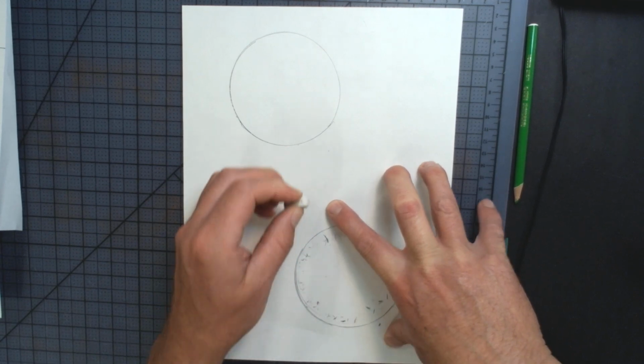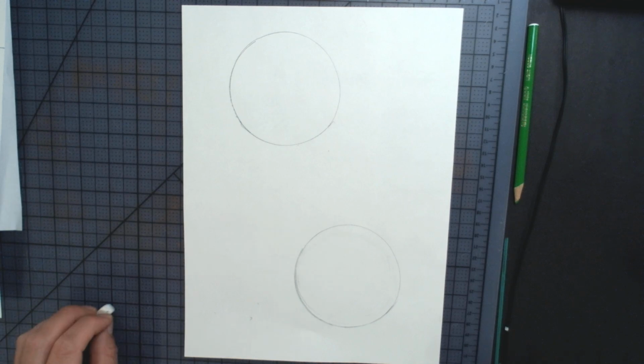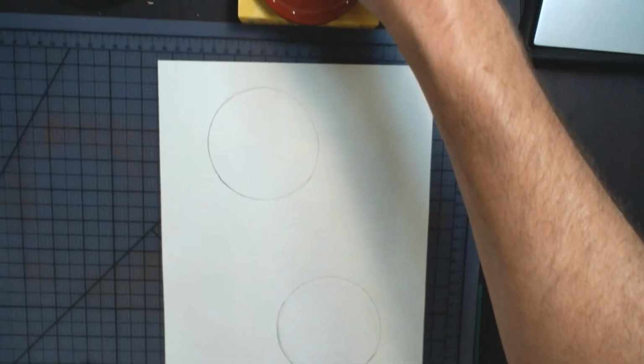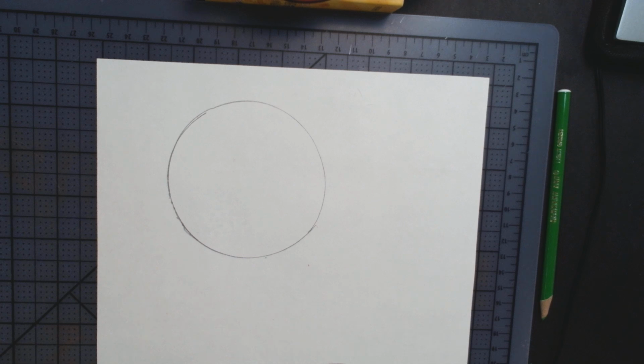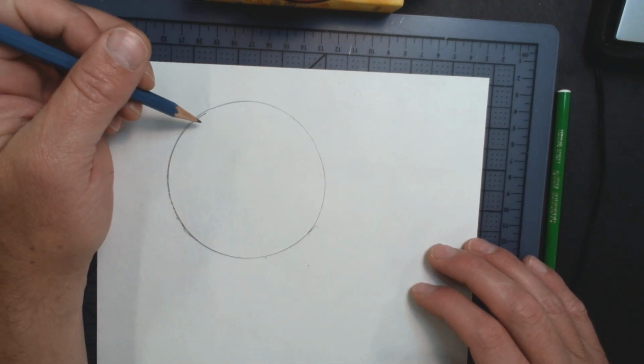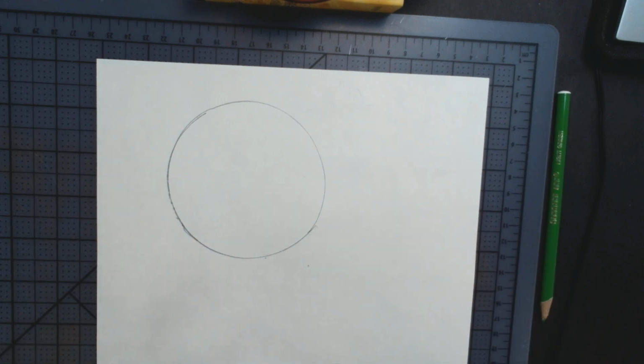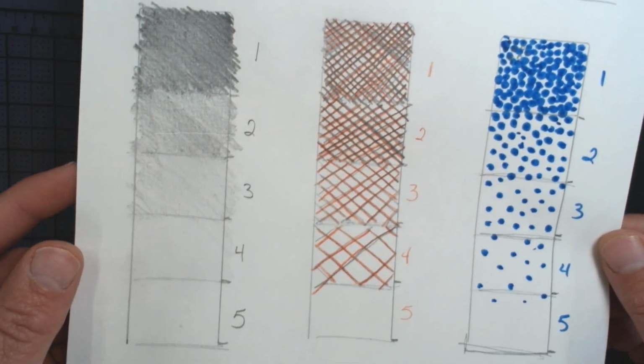Okay, so the first thing we want to do is I'm going to just focus on this top one here. We're going to do the tone technique to the top one. The first thing I want you to do is we're going to break this circle up into 5 different spaces, because we have 5 different values that we're going to work with.